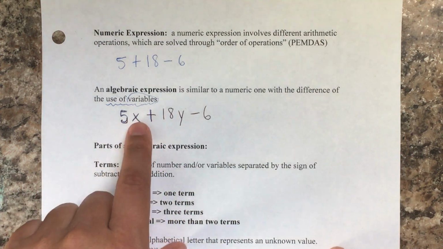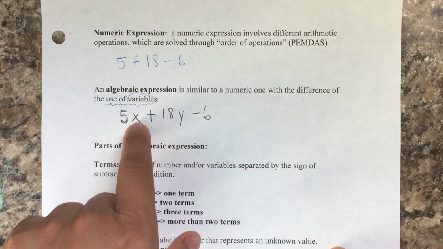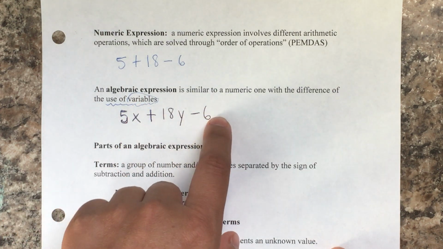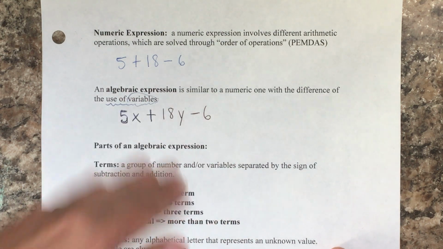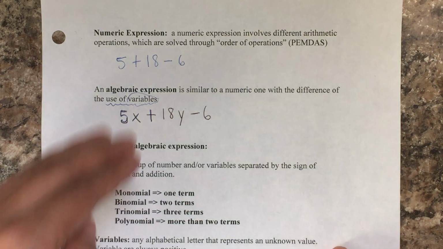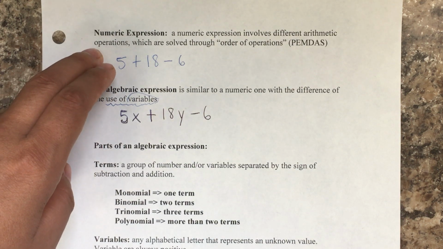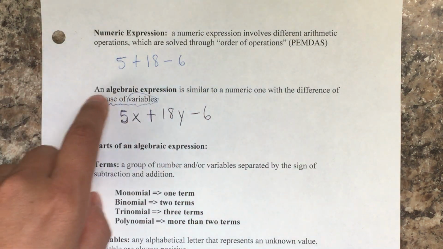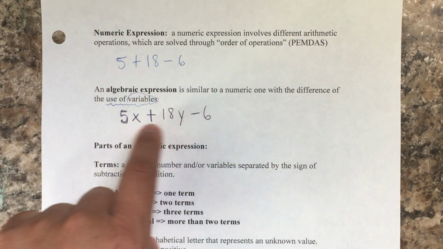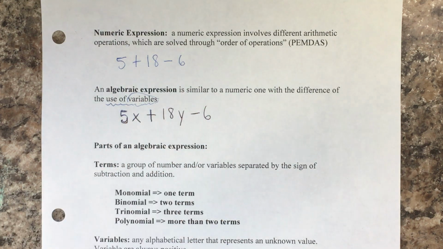And so some of them might have variables, meaning letters, or some of them might not, and we'll learn a little bit more about those down below. Okay, so that's the difference. Numeric is just numbers. Algebraic, it has numbers and variables involved.